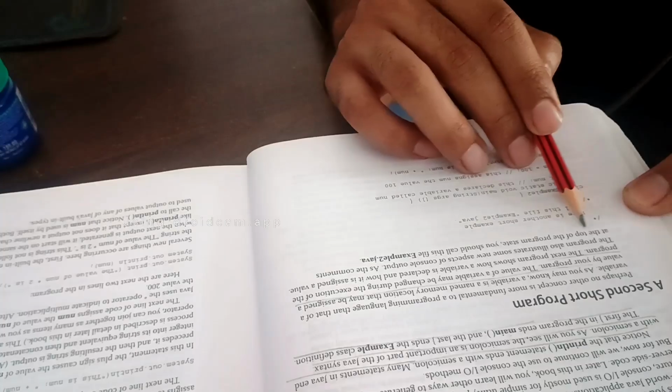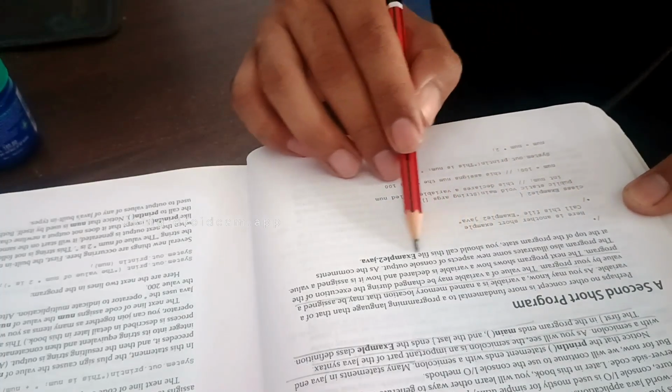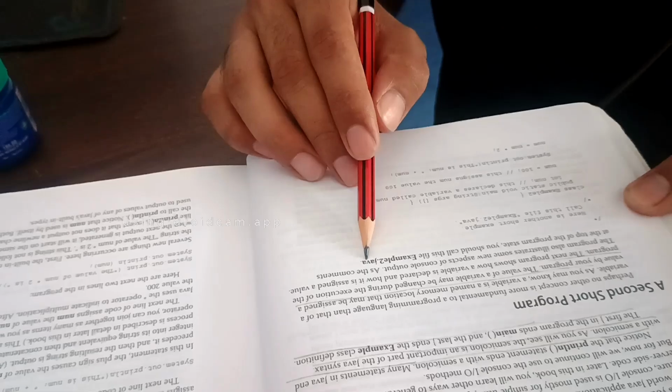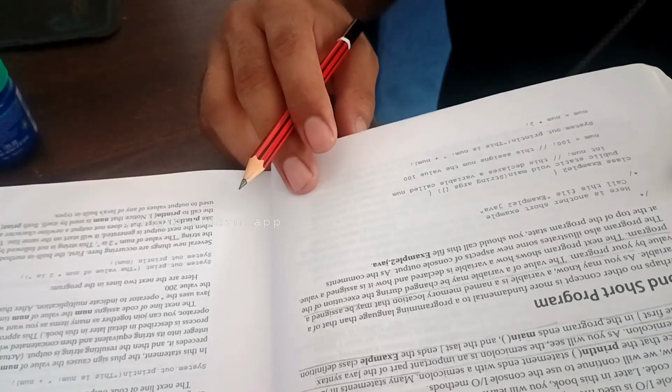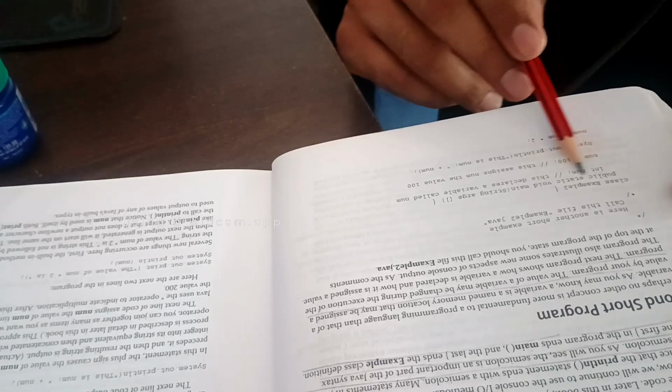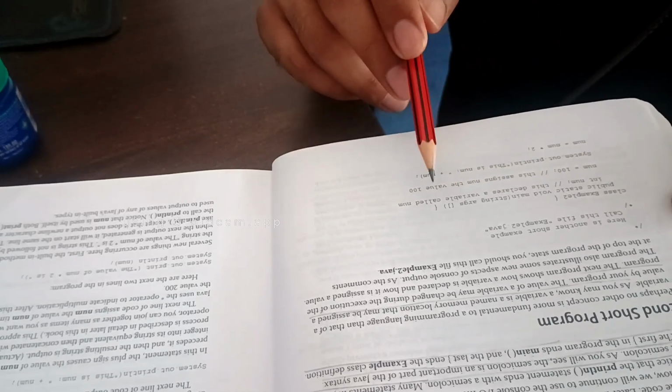As comments at the top of the program state, you should call this file example2.java. Okay, so we have this. Here's another short example, example2, public static void main. Maybe I should just type it in.